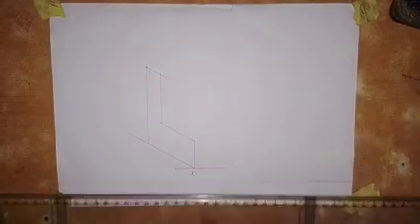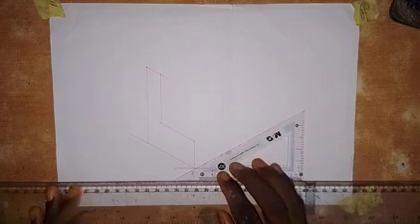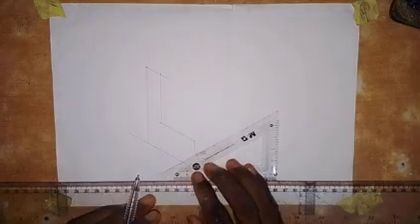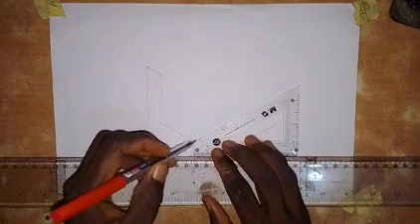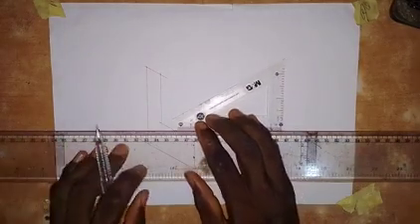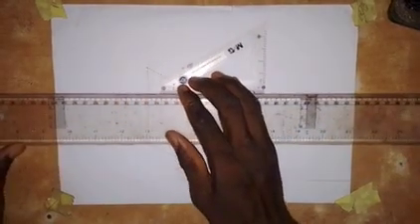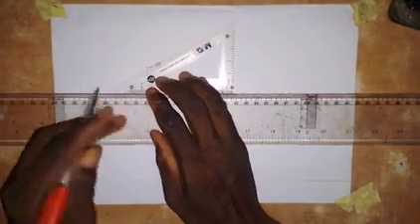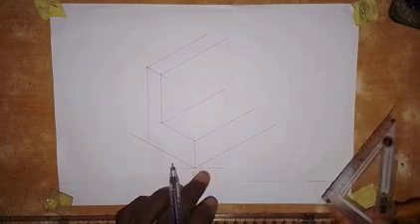The next thing that we are going to do is this. We take our set square and set it at this point. We draw a line in this direction, and then coming to this point, from this point we draw a line in this direction. Then we come to this point here and draw a line in this direction. Then you come up here, draw a line in this direction, and then we come to this point and draw a line in this direction.